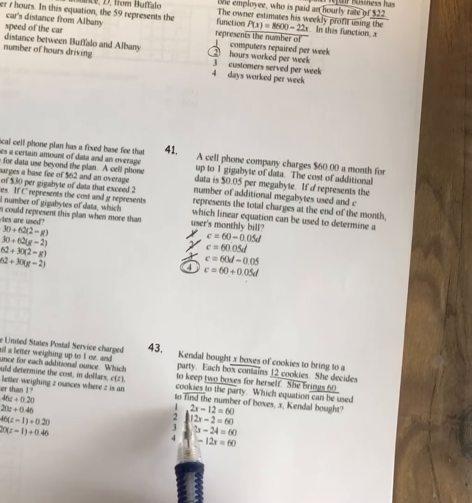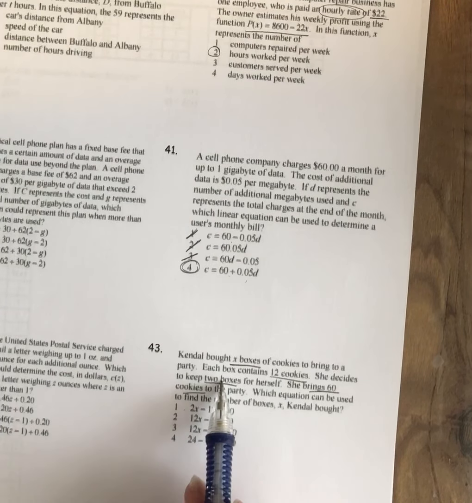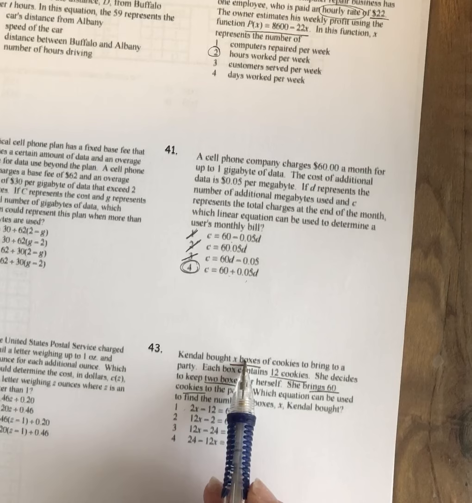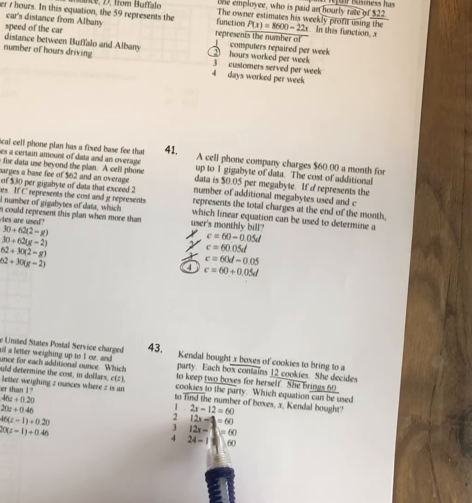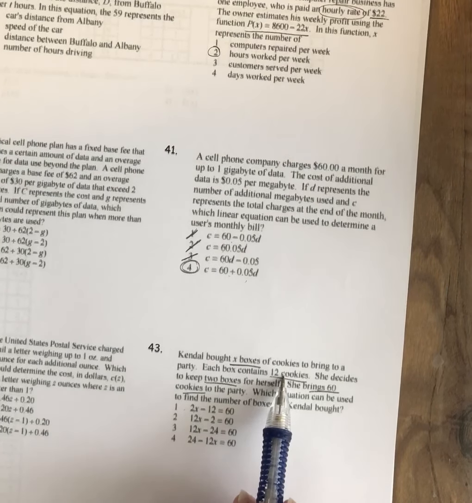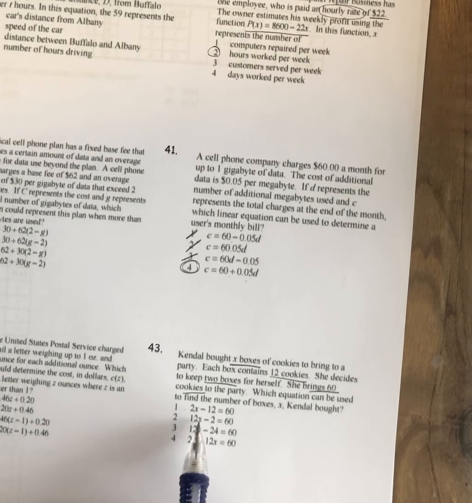So this is saying 2 times X. Well, 2 boxes times X boxes minus 12 equals 60. That doesn't really seem to make sense to me. 12X would be 12 for the number of cookies times the number of boxes, minus 2 boxes equals 60 cookies. Can we subtract boxes from cookies? No, we have to subtract cookies from cookies.